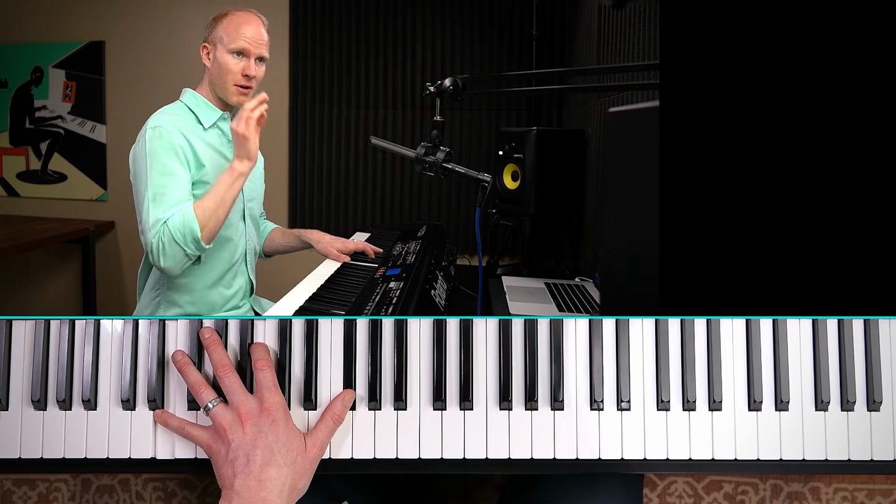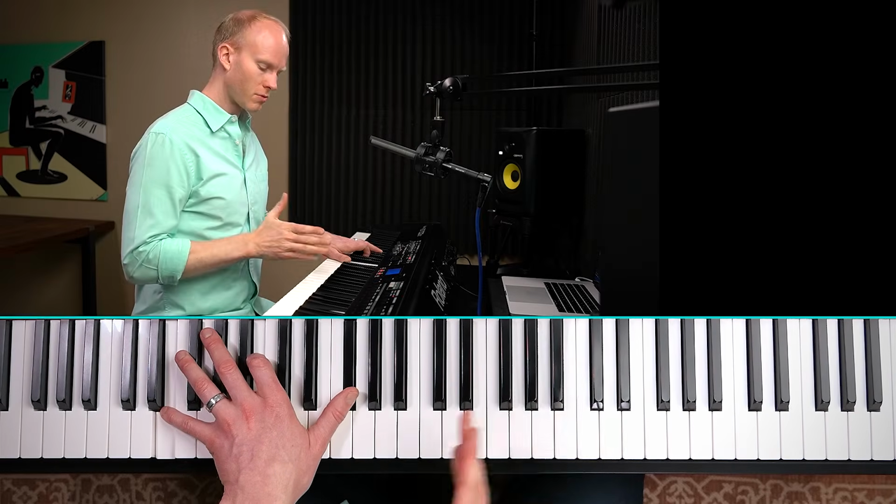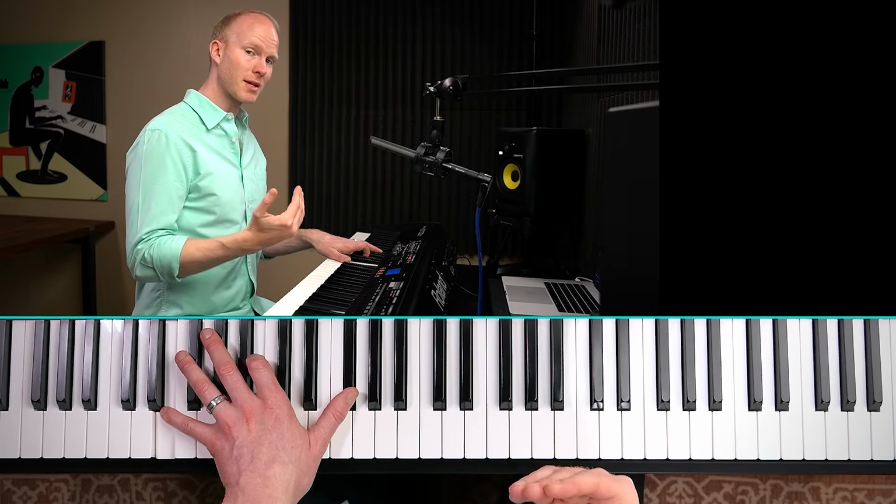So your ear is always hearing the top note as a melody. So whatever the top note is going to make its own melody.